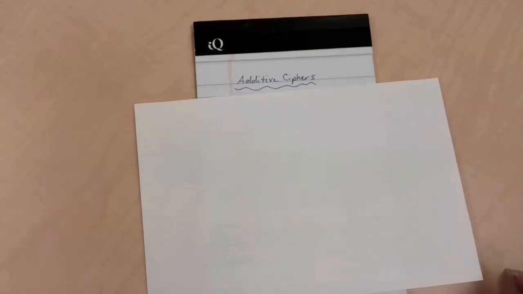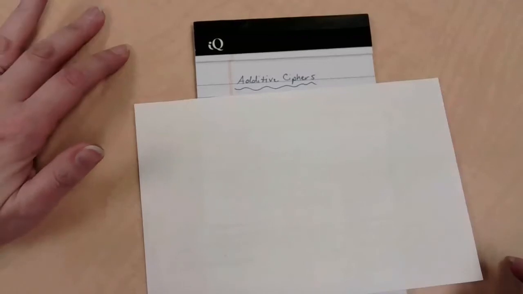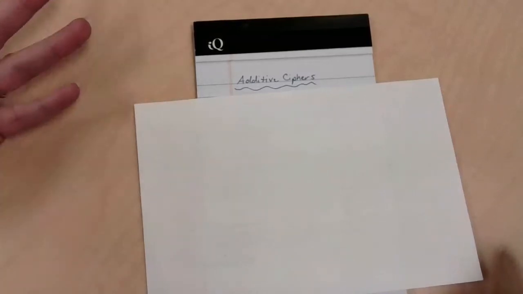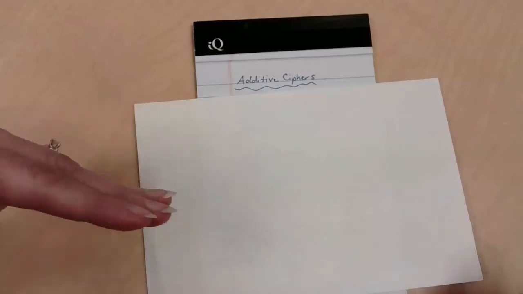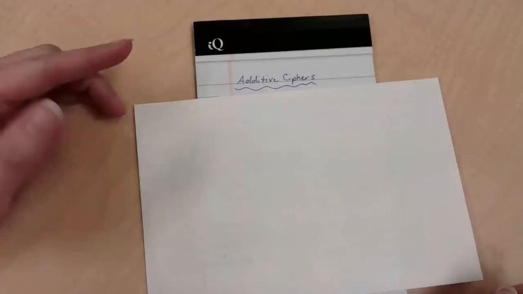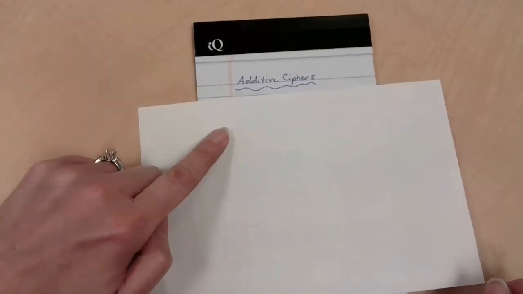If you analyze that, it is what it sounds like. Monoalphabetic means one member of the alphabet, and substitution, we're subbing things out. So we're going to replace one letter of the alphabet with another letter of the alphabet, and today's topic is going to be how to do that with addition.